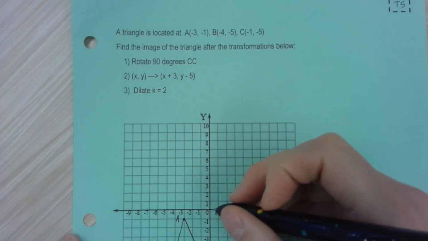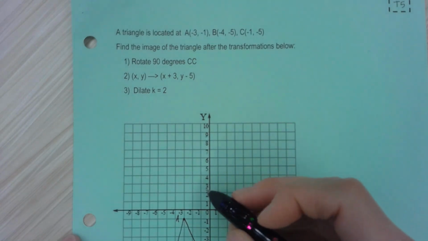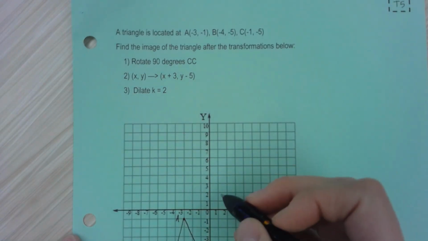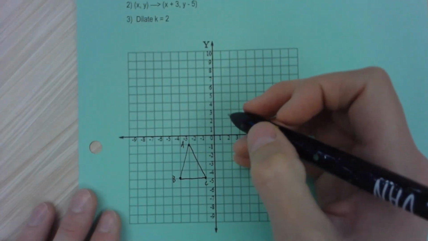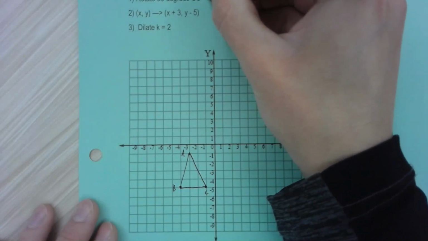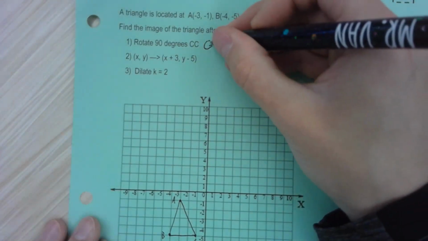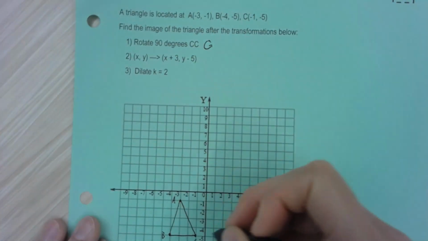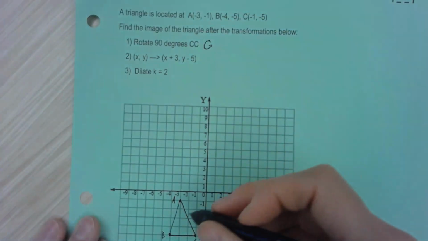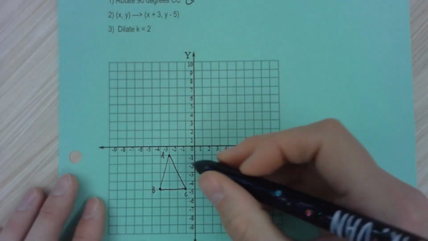So rotating 90 degrees counterclockwise. So remember, the clock goes this way, counterclockwise, going to go this way. Counterclockwise goes that way. So if I'm going counterclockwise, after a 90-degree rotation, all my points are going to end up one quadrant over. Okay, one quadrant over.